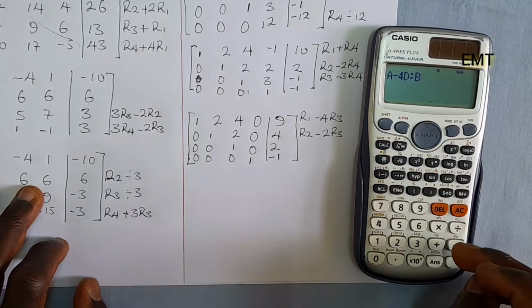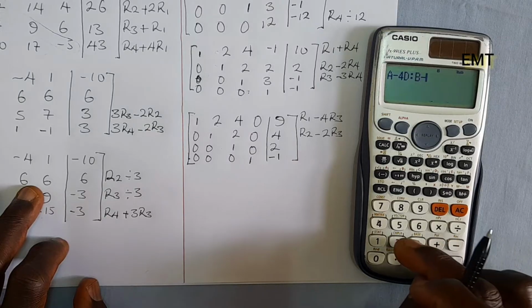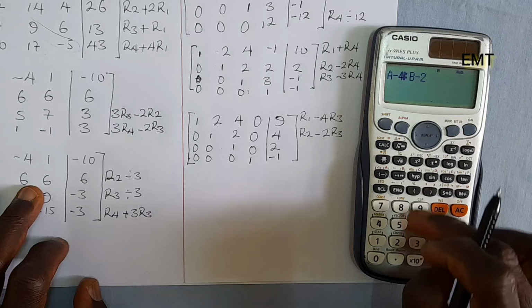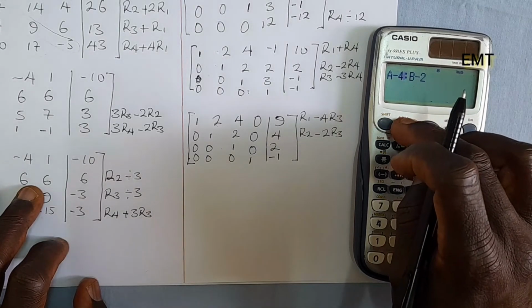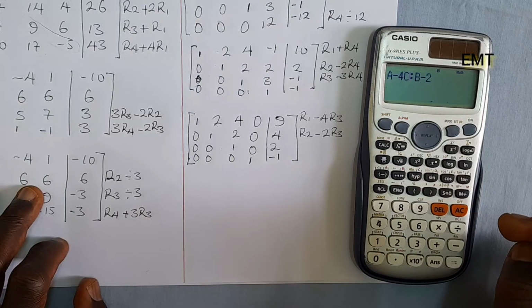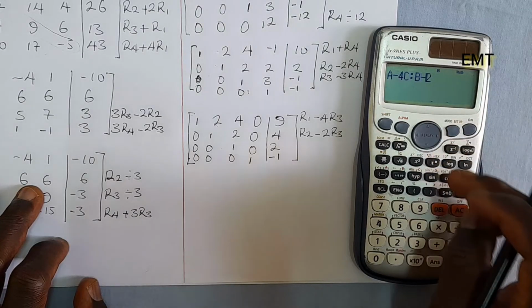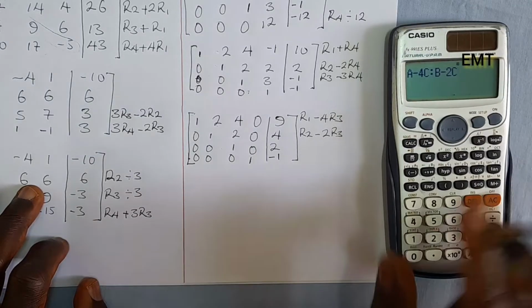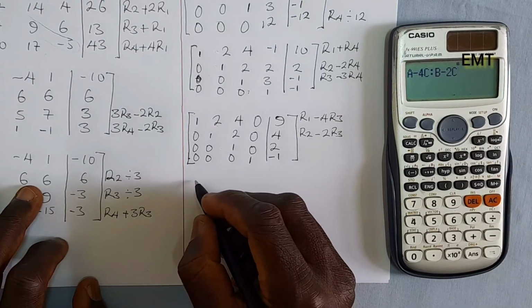B minus 2, sorry, it's not actually D, here is C, because we are on row 3. So it's 4C, not D. So B minus 2C. Now we write our matrix.